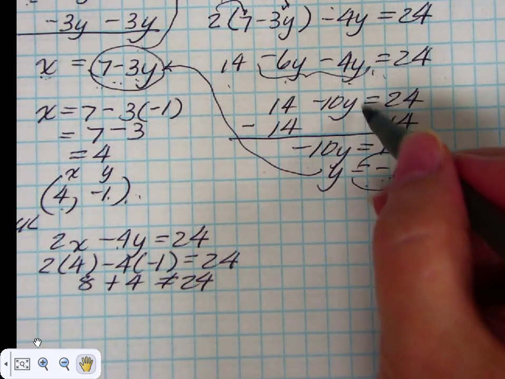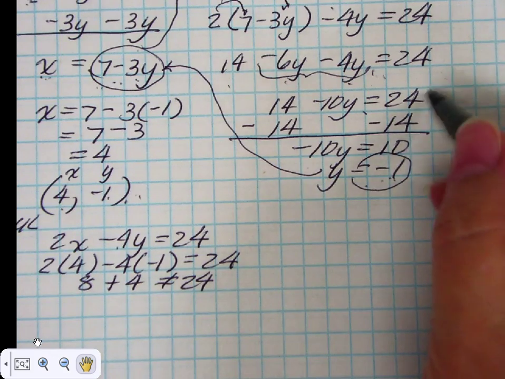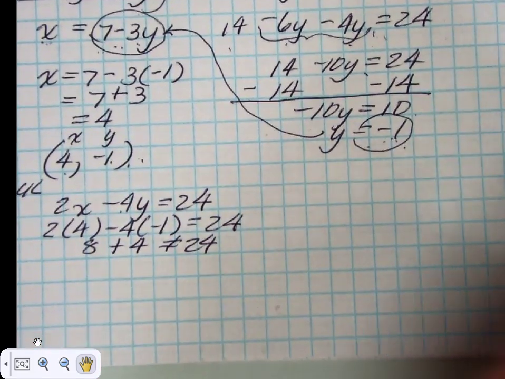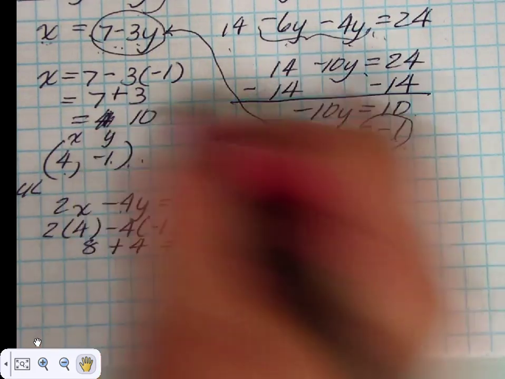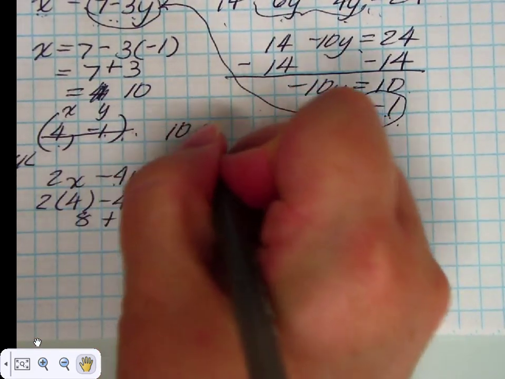Okay. 14 minus 10y. Subtracting. But y is negative 1. 7 minus, oh, there it is, right there, plus. Okay, so now this is 10, isn't it? So my coordinate is not 4, 1, it's 10, negative 1.